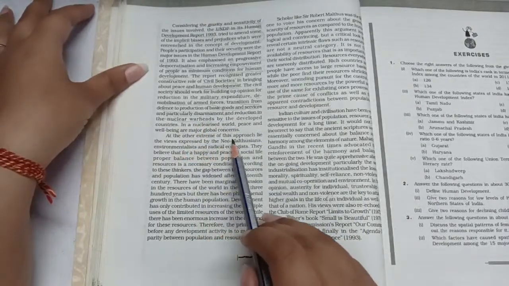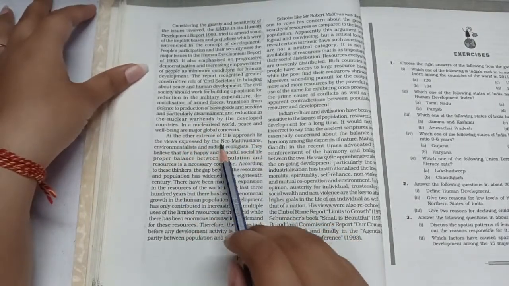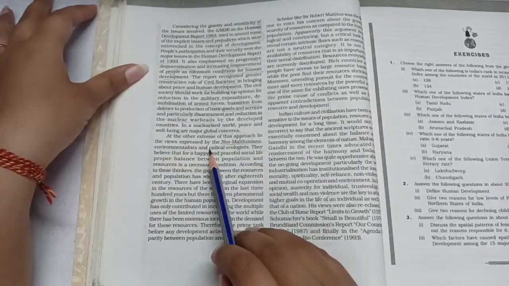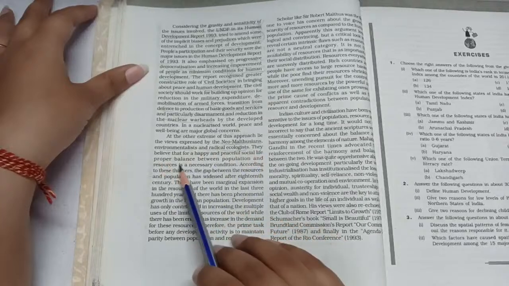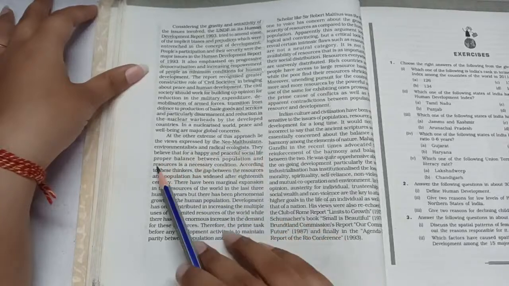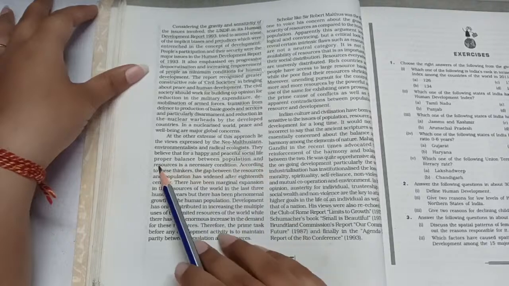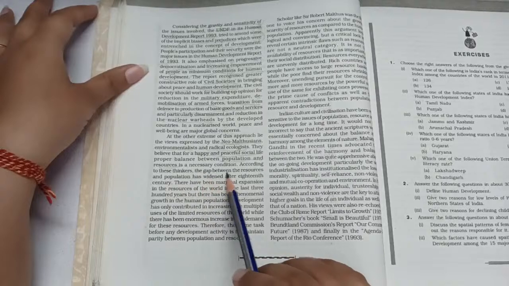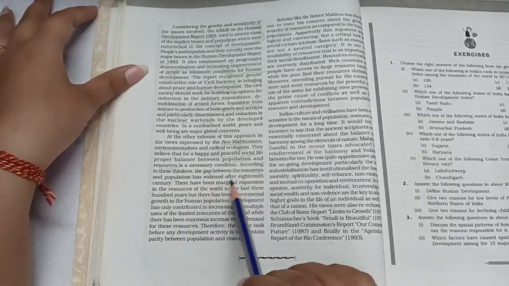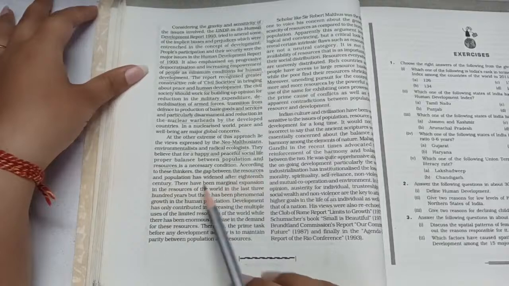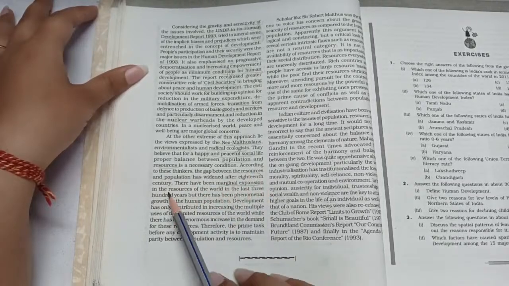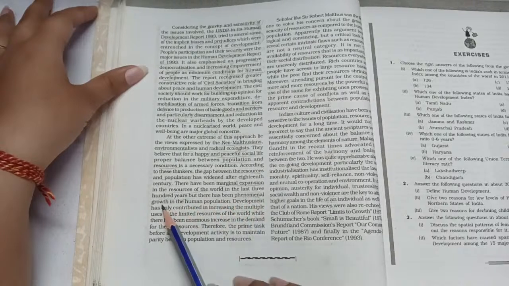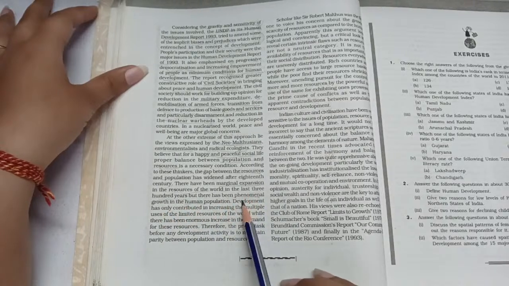At the other extreme of this approach lie the views expressed by the new Malthusians, environmentalists, and radical ecologists. They believe that for a happy and peaceful social life, a proper balance between population and resources is a necessary condition. According to these thinkers, the gap between the resources and population has widened after the 18th century. There has been marginal expansion in the resources of the world in the last 300 years, but there has been phenomenal growth in the human population.